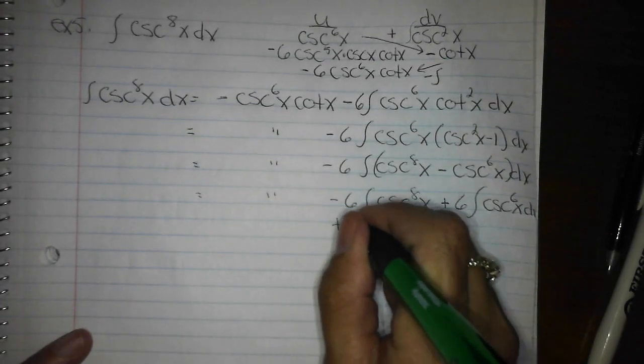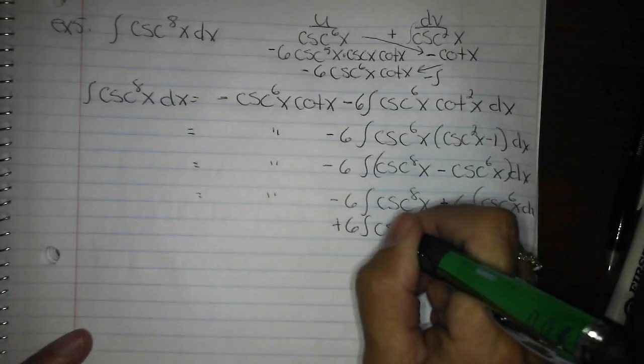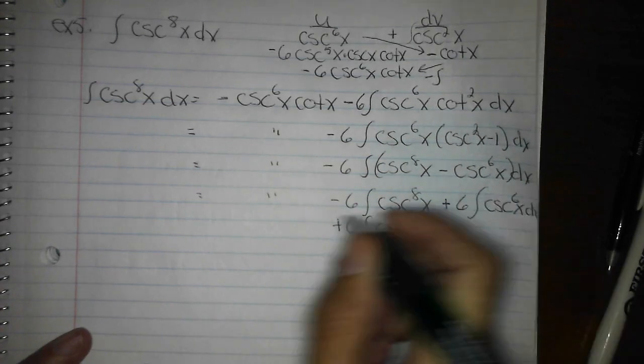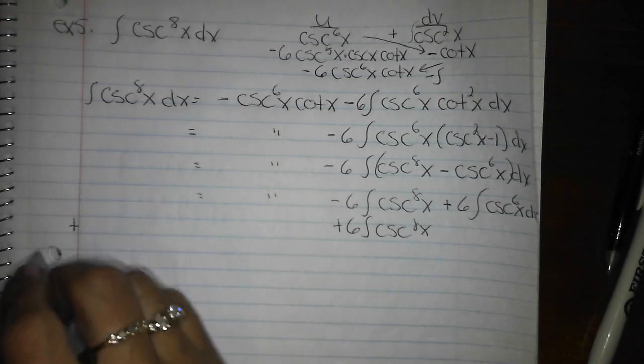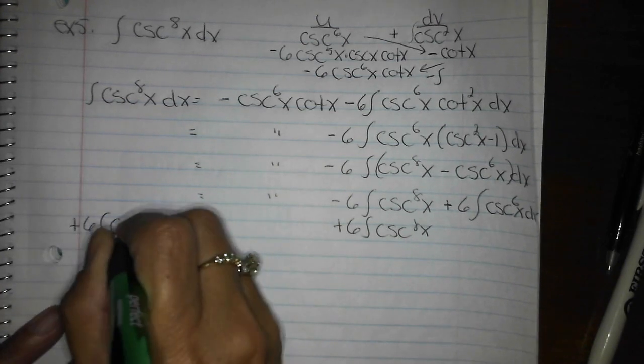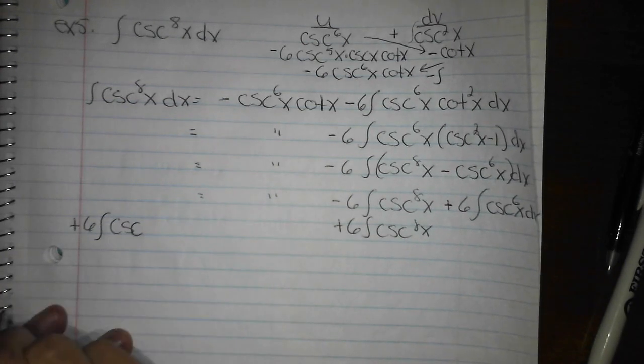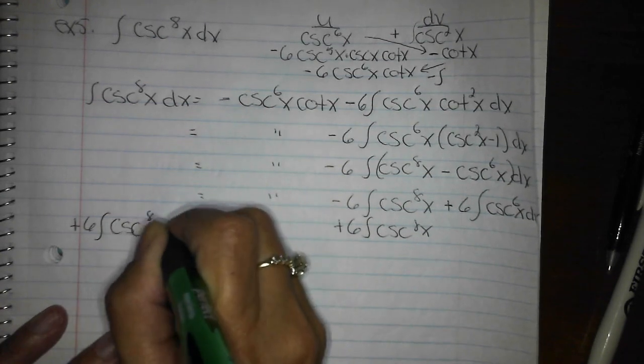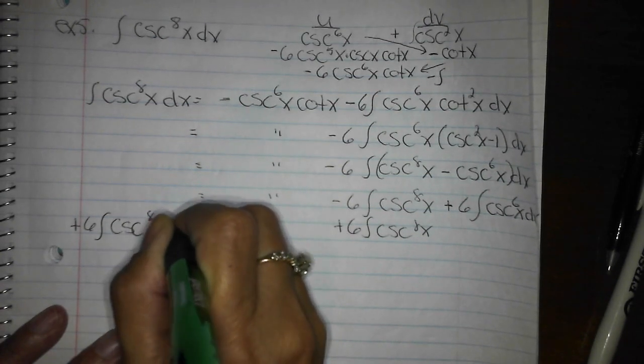So we're going to add six integrals of cosecant to the 8th x dx.